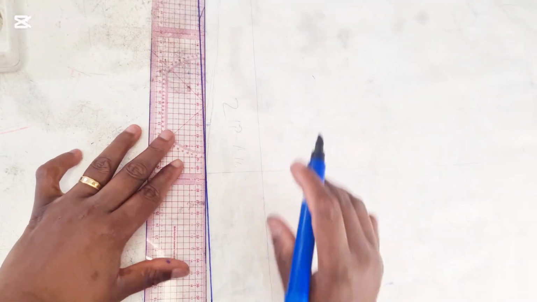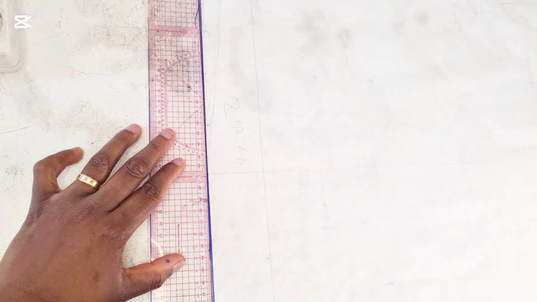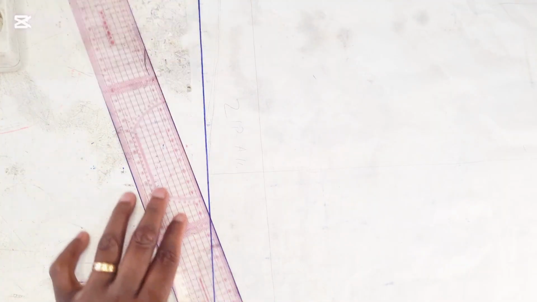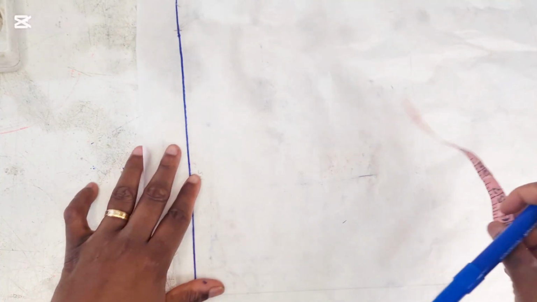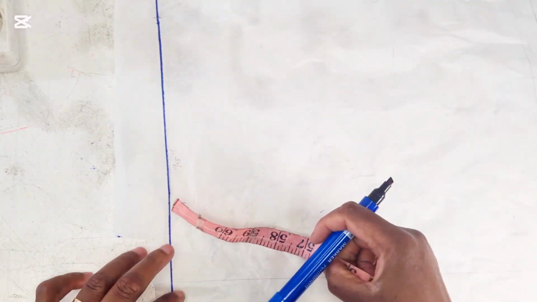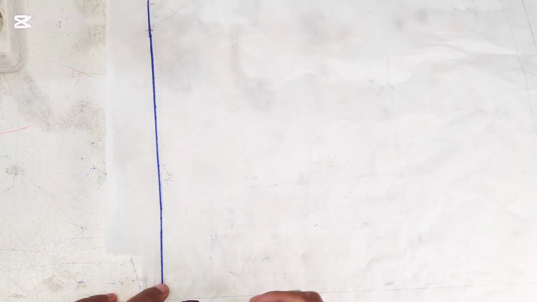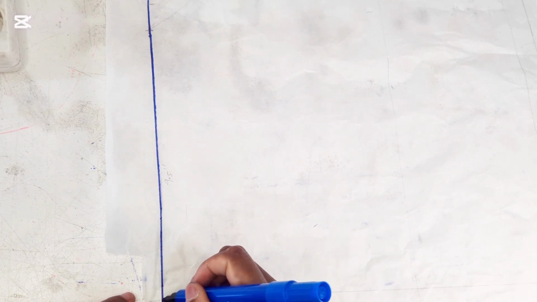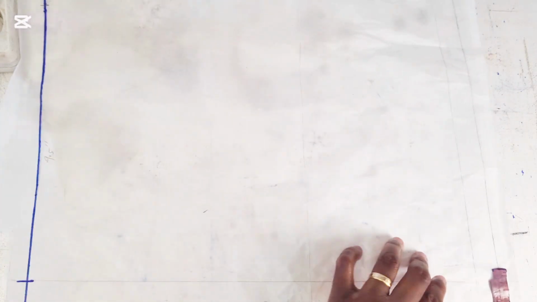So for the back piece, I'm gonna get a clean pattern paper, draw a straight line, and the straight line serves as our waist. Then we're gonna trace out those points again for the back pattern. I'm gonna start by tracing the hip point, but also before we go there, I'm gonna mark out our zip allowance for this down part.